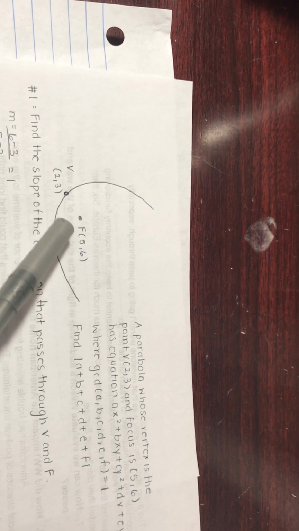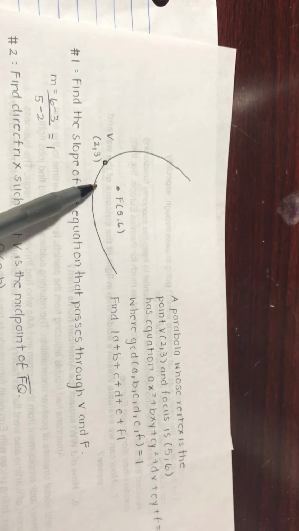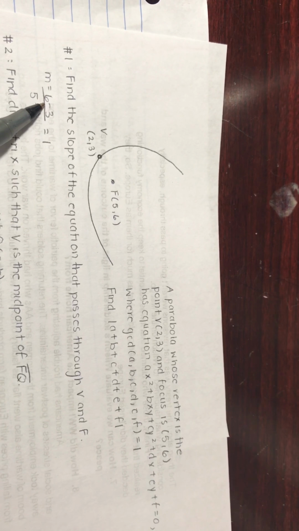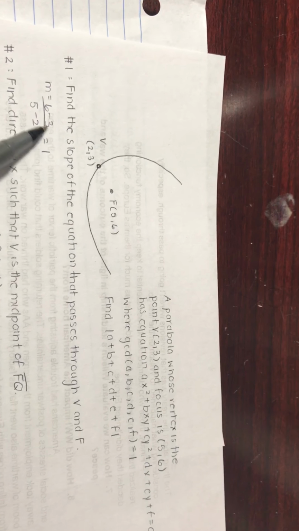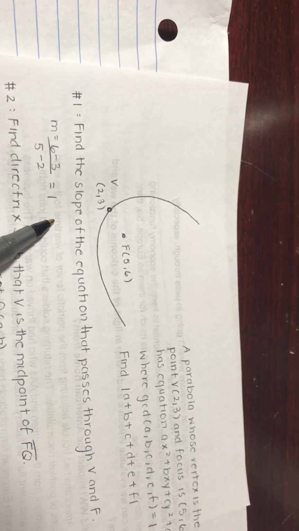So first, this is the diagram of the parabola given, with focus (5, 6) and vertex (2, 3). So step 1, you find the slope of the line that passes through V and F. So m equals 6 minus 3, which is rise over run. So 6 minus 3 over 5 minus 2, which gives us a slope of 1.